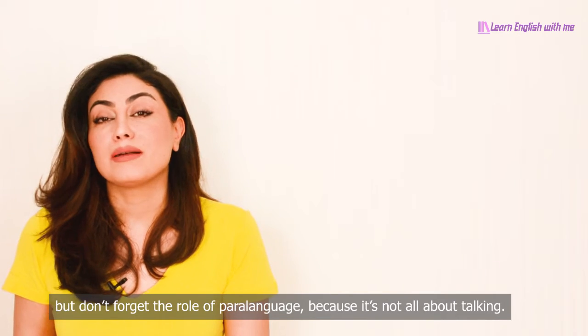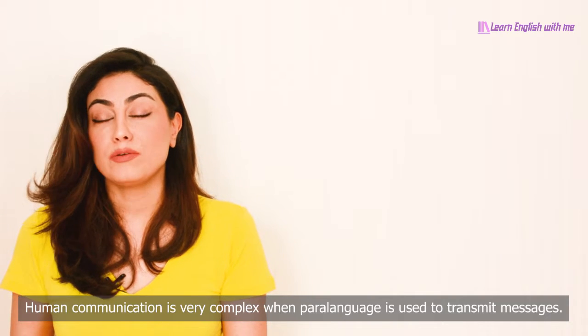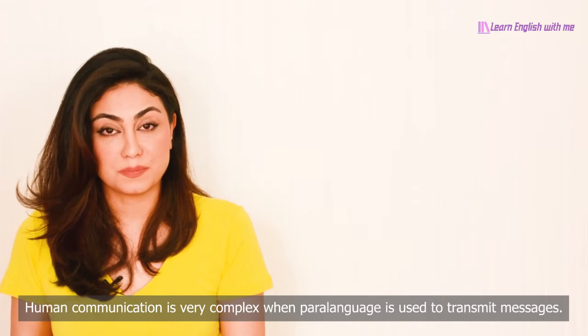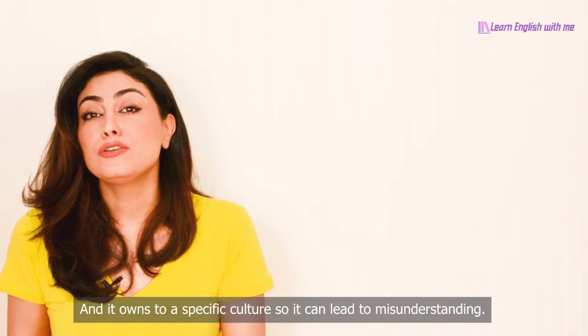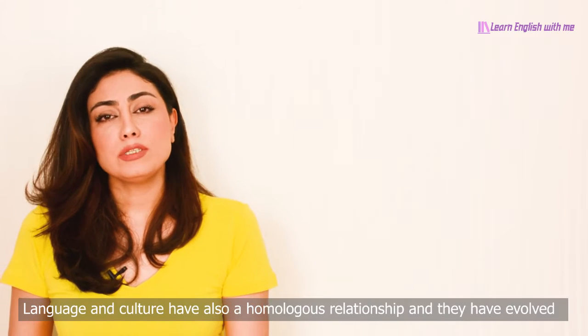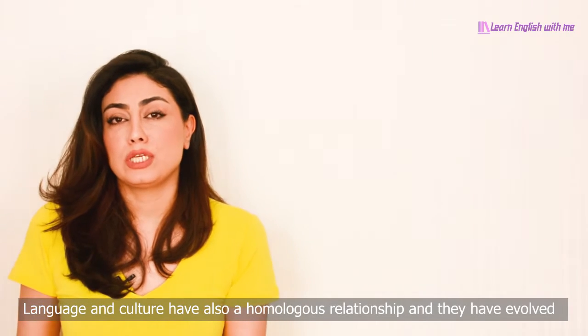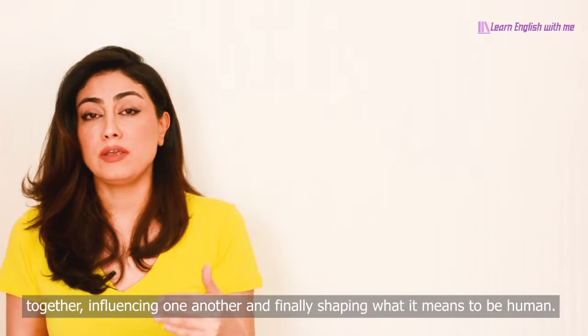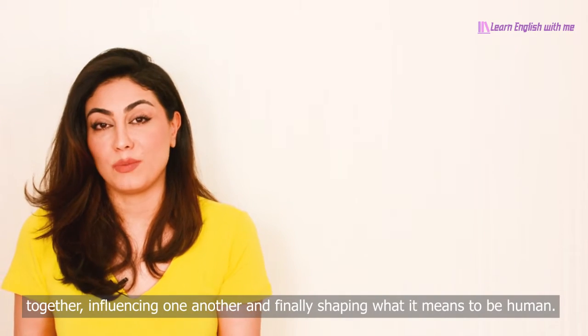because it's not all about talking. Human communication is very complex when paralanguage is used to transmit messages, and it belongs to a specific culture, so it can lead to misunderstanding. Language and culture also have a homologous relationship, and they have evolved together, influencing one another and finally shaping what it means to be human.